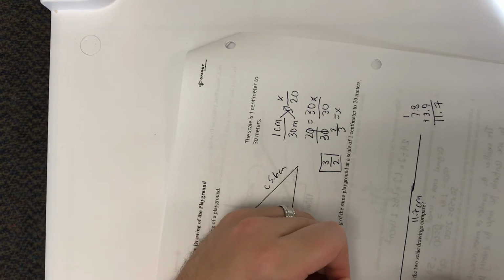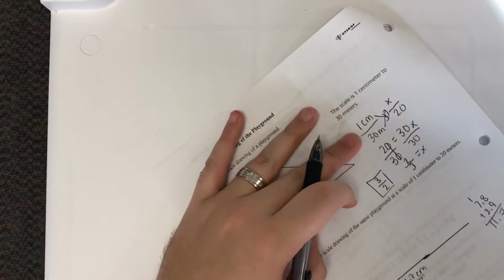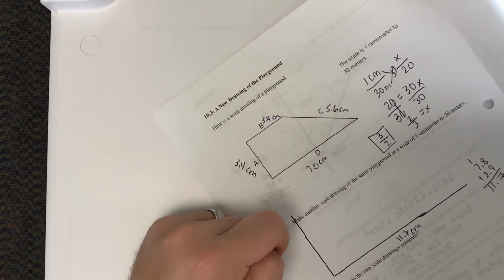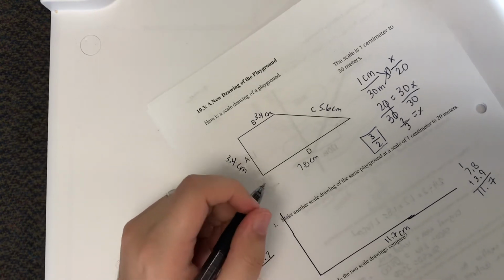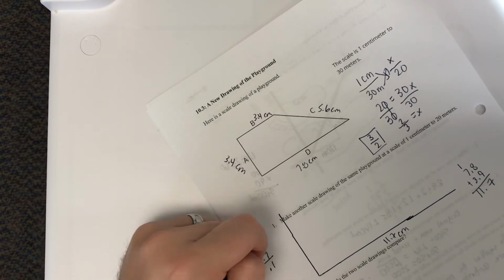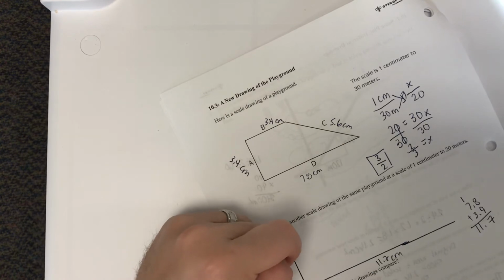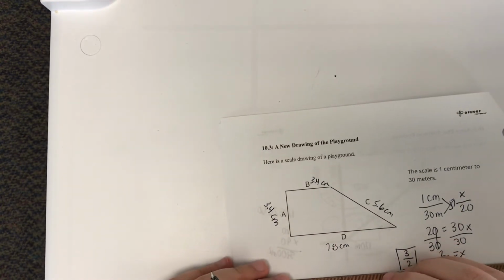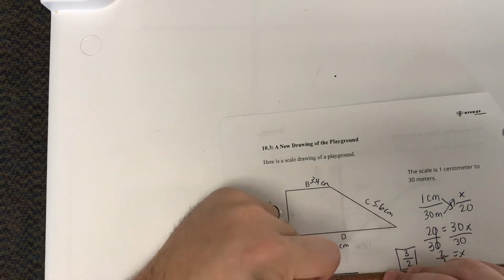I'll take my line and go a little bit further here, and so that one's going to be 3 4/10 plus 1 7/10, which is 5 1/10 centimeters. Then this one is also going to be 5 1/10 because they have the same number.